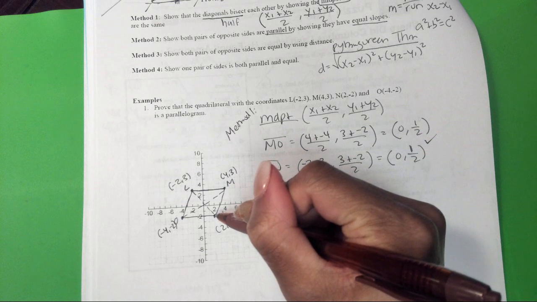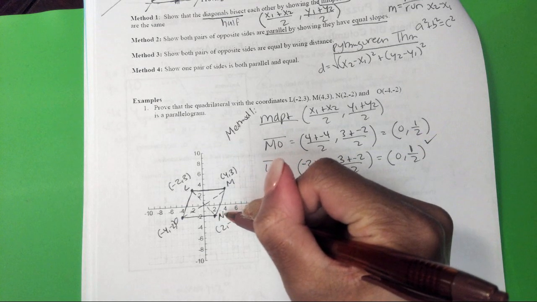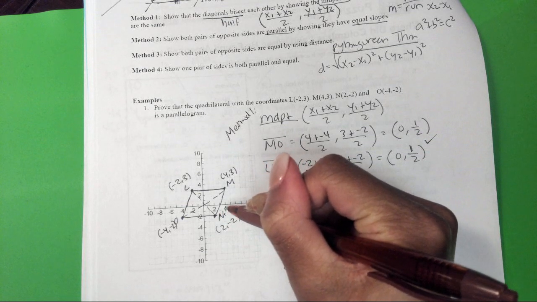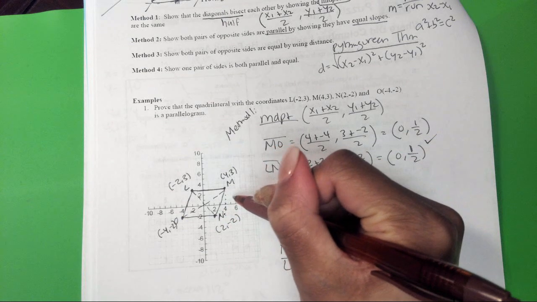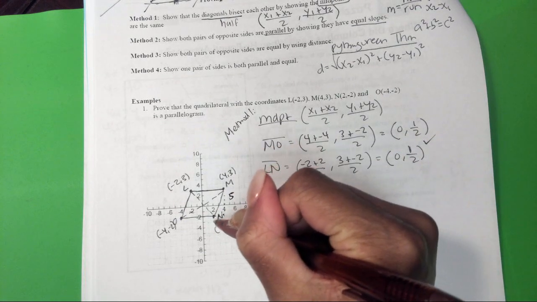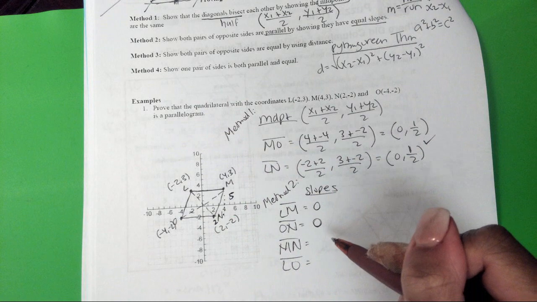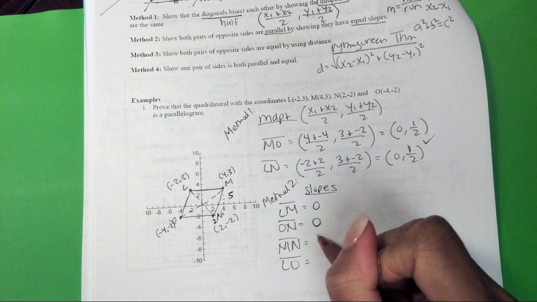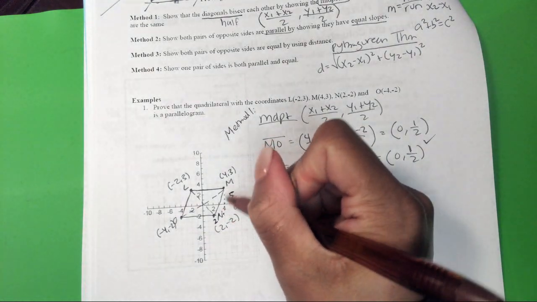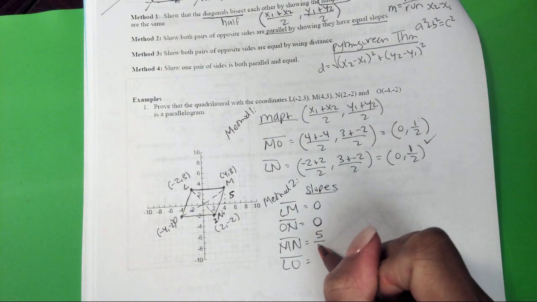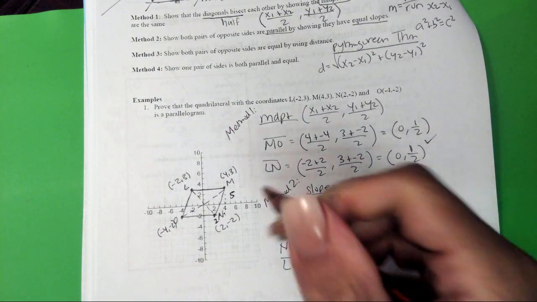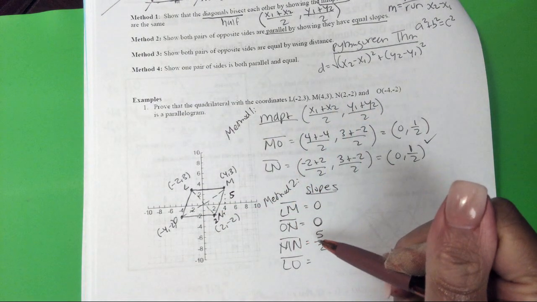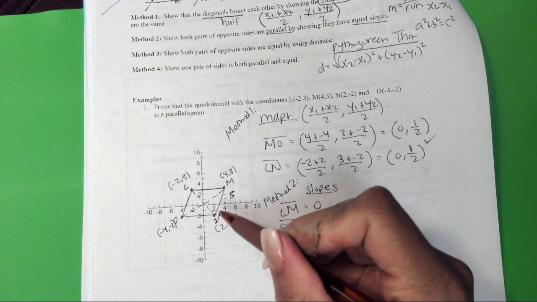So let's see, how far did I walk? 1, 2, and then went up 1, 2, 3, 4, 5. So 5, and then I walked over 2. Remember, it's rise over run, so I did 5, because in the y value I rose, and I went over 2. Note it is a positive slope because the line is increasing.